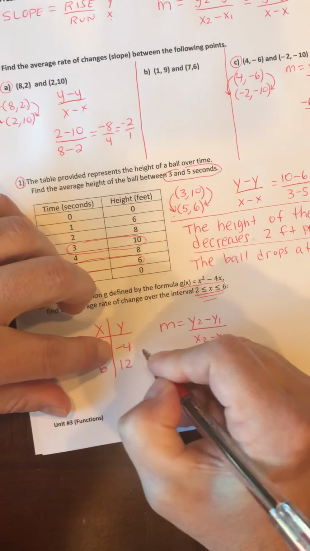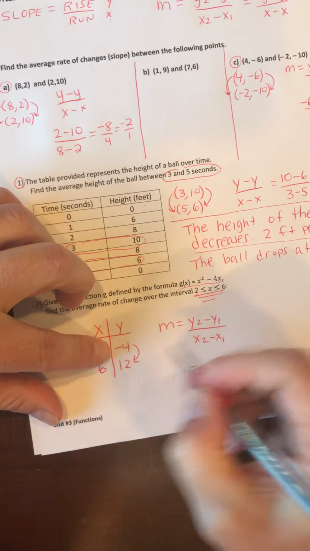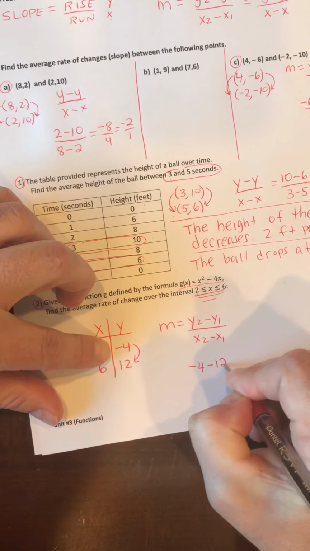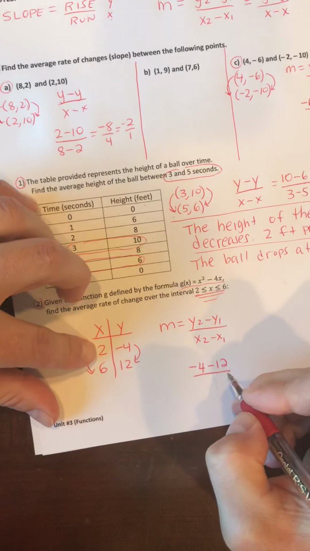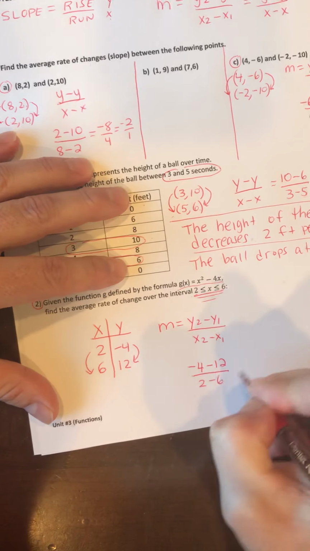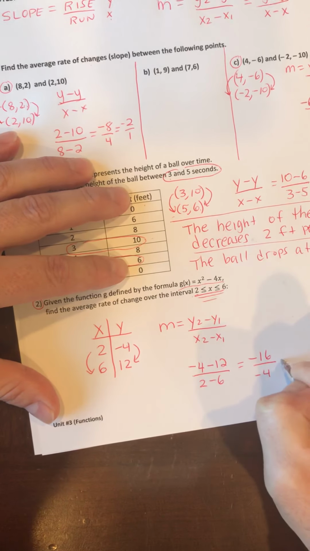Doesn't matter what order you want to go in. I like to be consistent. I'm going from top to bottom. -4 minus 12, you have to go in the same order, 2 minus 6. You're going to get -16 over -4.